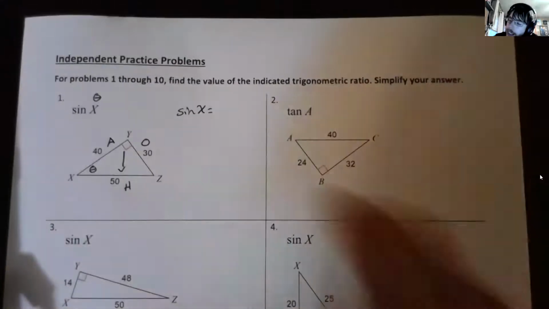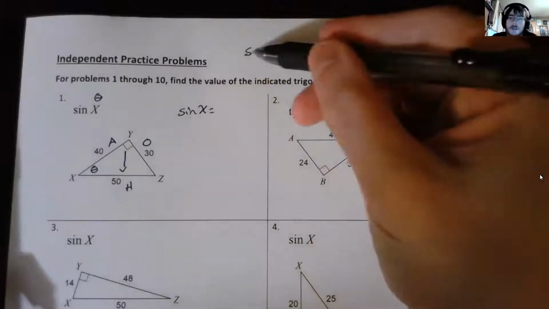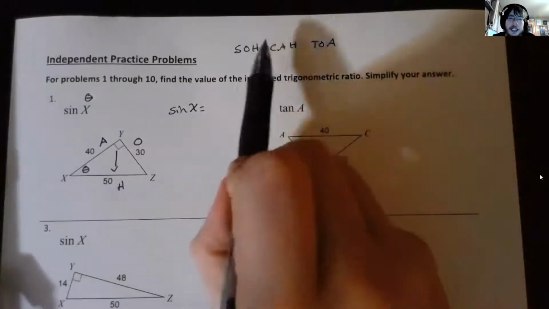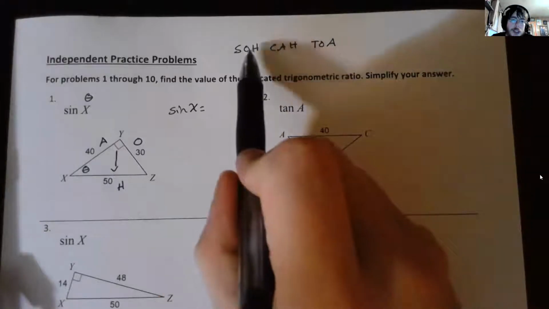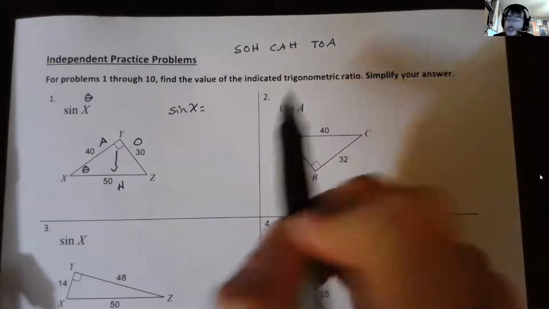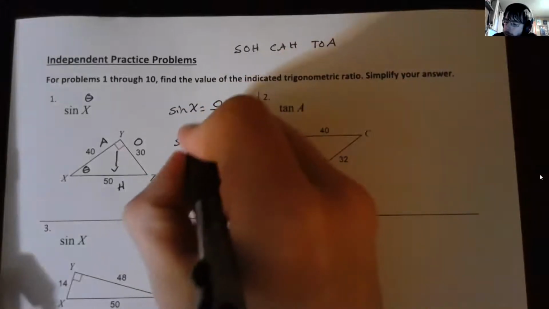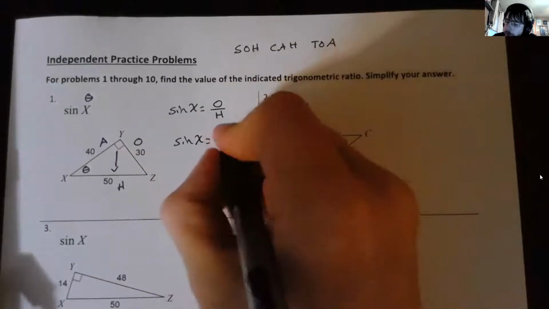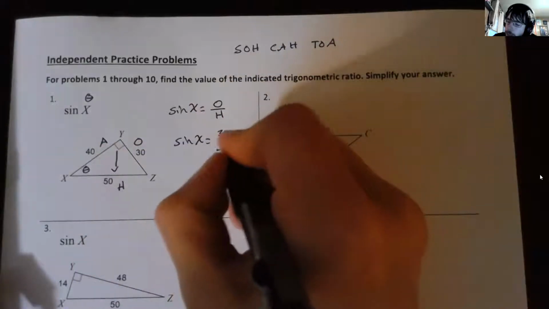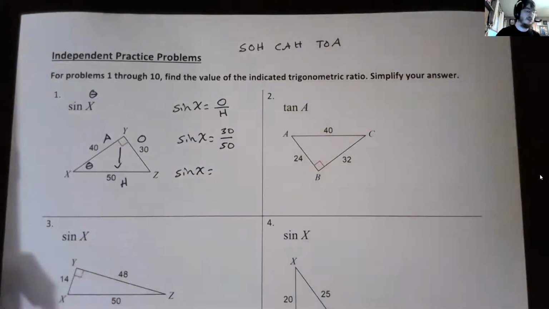Well, it wants us to find what sine is. So we have sine of x is equal to, now if you remember, we talked about the little memory device SOHCAHTOA. The first letter stands for the trig function, and then the next 2 letters stand for the sides that it uses. So S is sine, and it uses opposite over hypotenuse. So sine of x is O over H. Well, we said that O is 30, and H is 50.